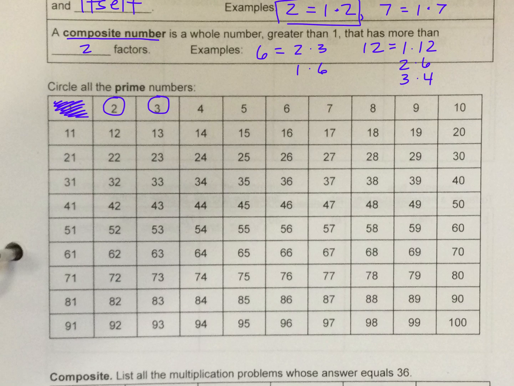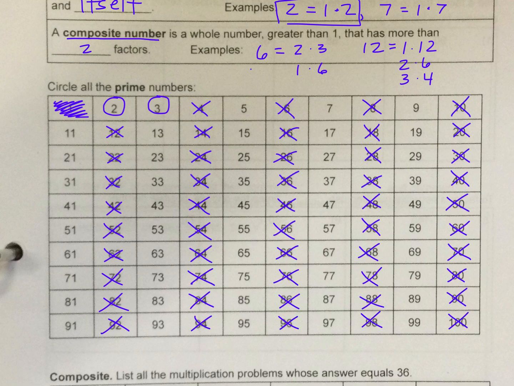Anything that has a 2 in the end, any even number, is not going to work because I can multiply 2 to get it. So I'm going to go ahead and mark out all my even numbers. Pause it and mark out all your even numbers. All right, now that I have all my even numbers marked out, I'm going to mark out anything else. Well, we know that 5 is only 1 times 5, but everything else with a 5 at the end, I'm going to mark out because it means I can multiply it by 5.